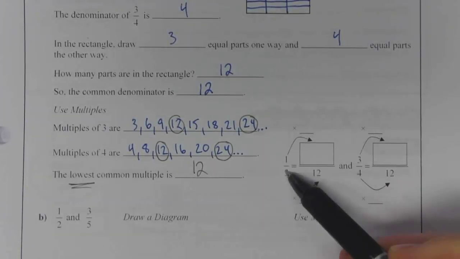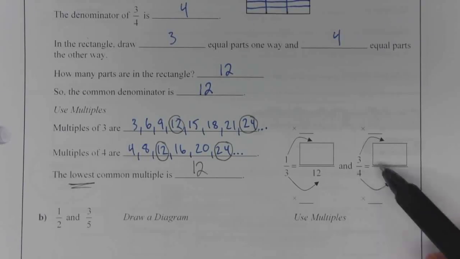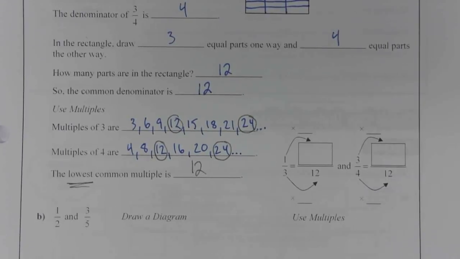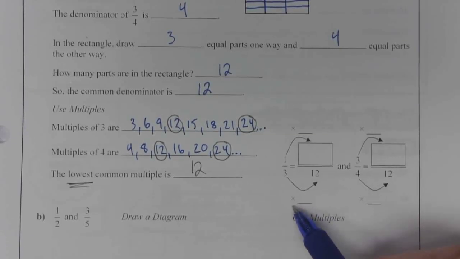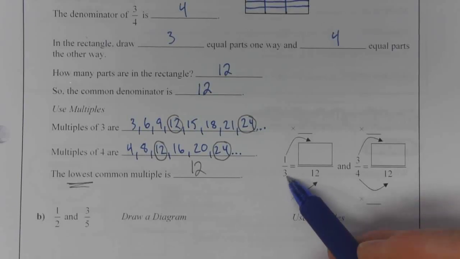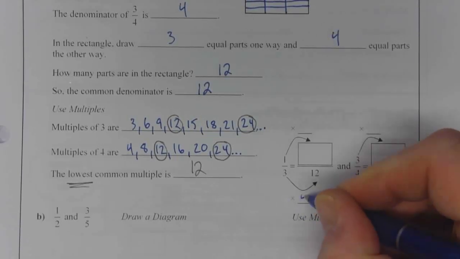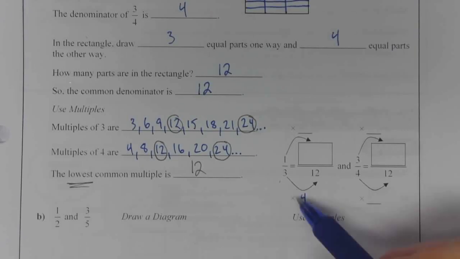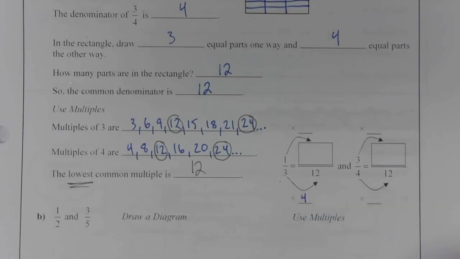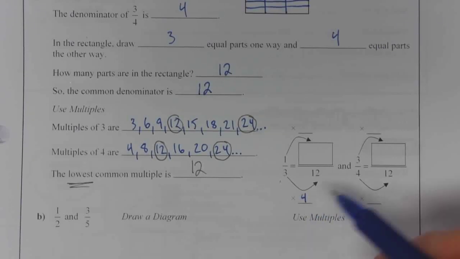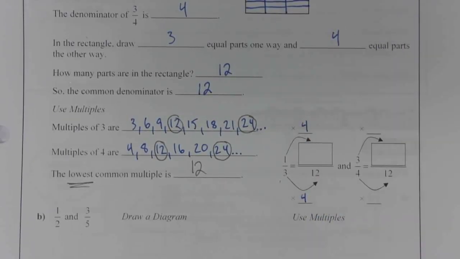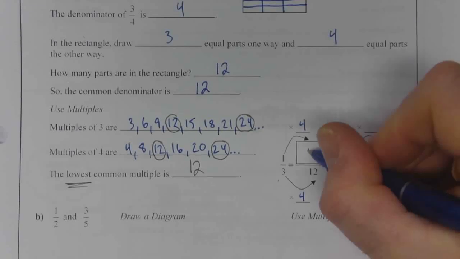So 1/3 is equal to something over 12, and 3/4 is equal to something over 12. So now we have to figure out what these missing top numbers are. To go from 3 to 12, we have to multiply by something. If you're not sure what that number is, do the opposite of multiply. Do 12 divided by 3, and that equals 4. So I know that 3 times 4 gives me 12. If I multiply the bottom by 4, then I have to multiply the top by 4 as well. So 1 times 4 is 4.